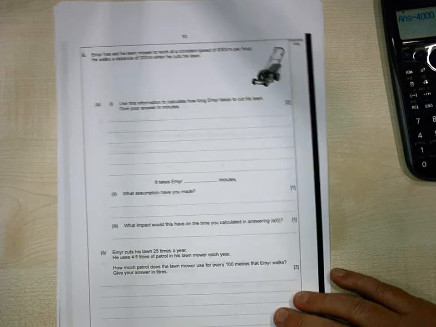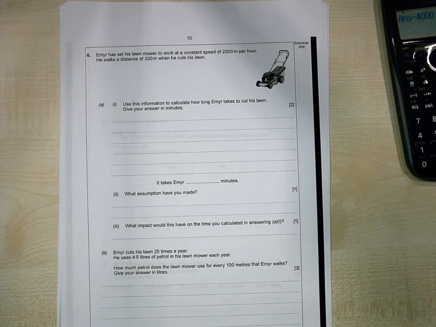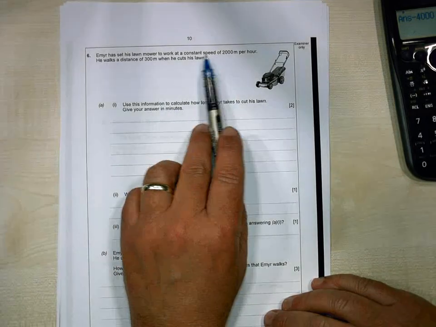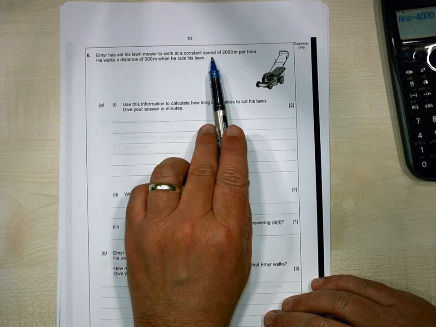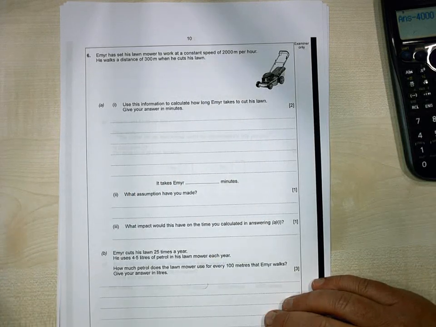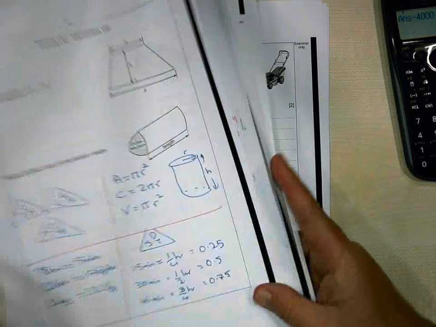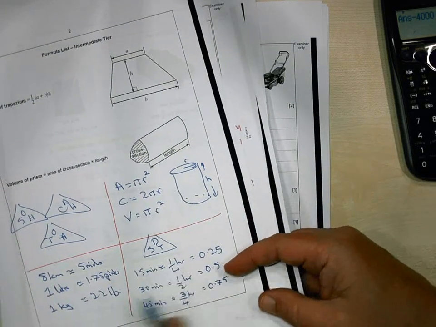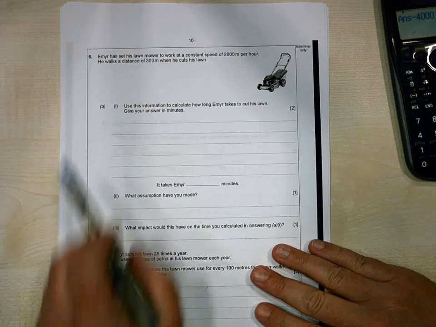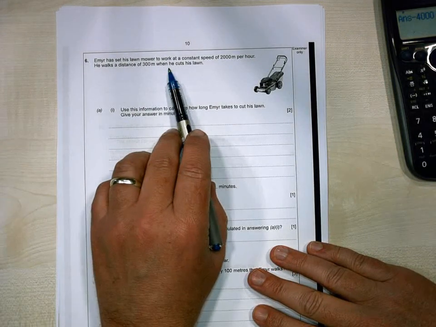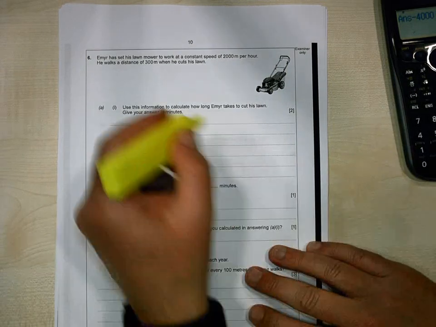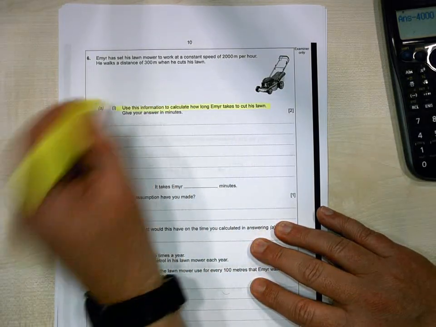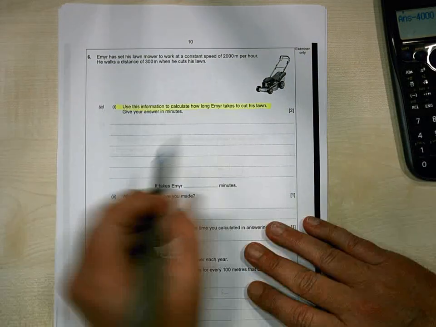Question 6. So this is the last of the overlap with the foundation. So Emma has set his lawnmower to work at a constant speed of 2,000 miles an hour. So that is triggering straight away speed, distance over time. What was that little triangle I wrote down? Speed, distance over time. So I'm starting to think about that. He walks a distance of 300 meters when he cuts his lawn. Use this information to calculate how long Emma takes to cut his lawn.